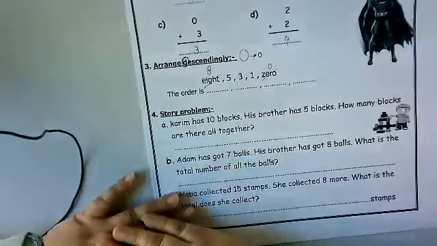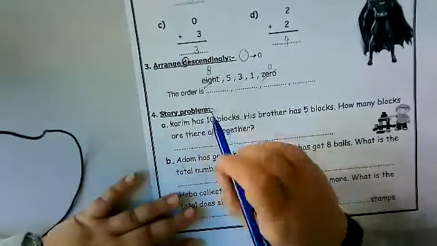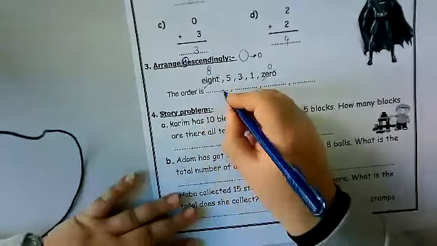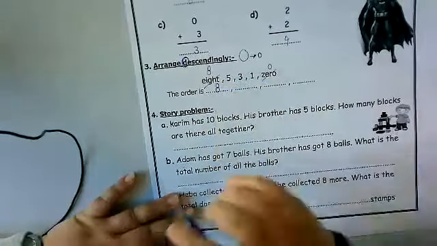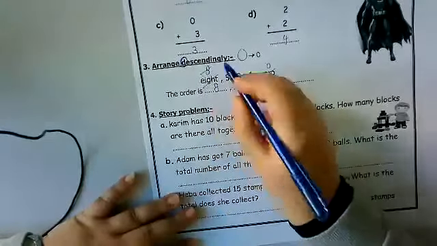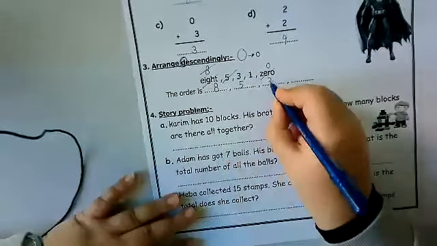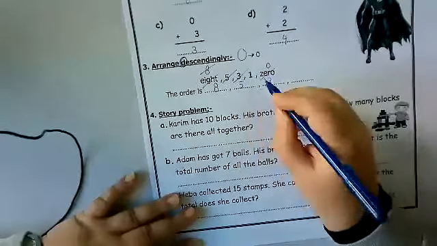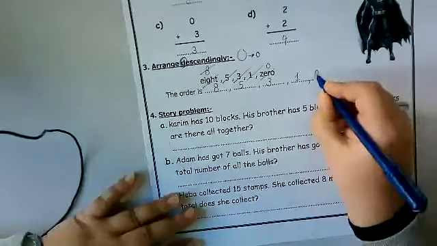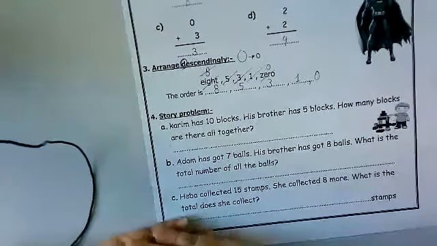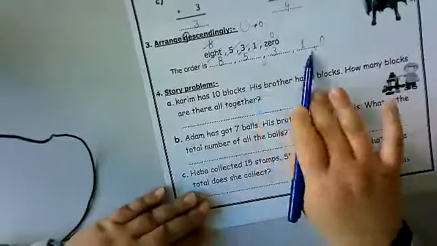Write them in digits. Okay, starting from 8. Excellent, boys, Muaz, Mustafa. We are going to start with 8, cross it out, then 5, and cross it out, then 3, and cross it out, then 1, and cross it out, then 0. Okay, this is the order. Thank you. Excellent, boys. Okay.